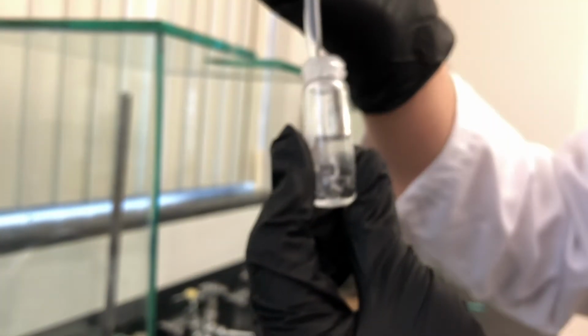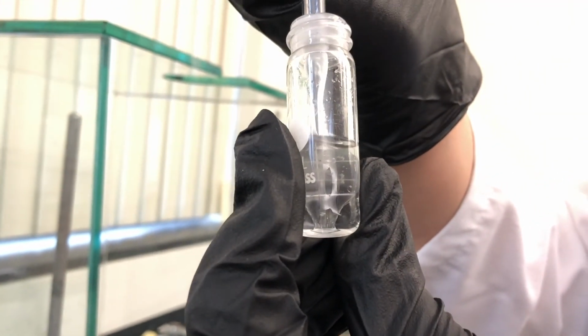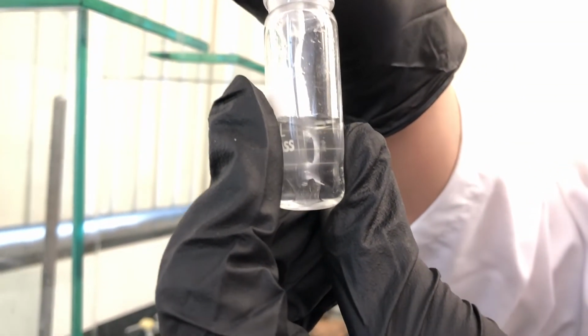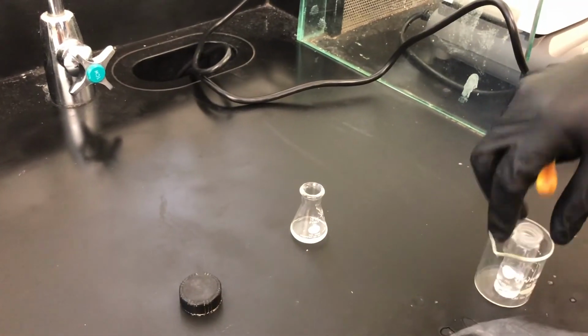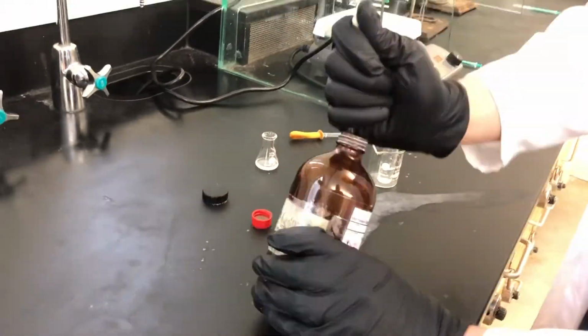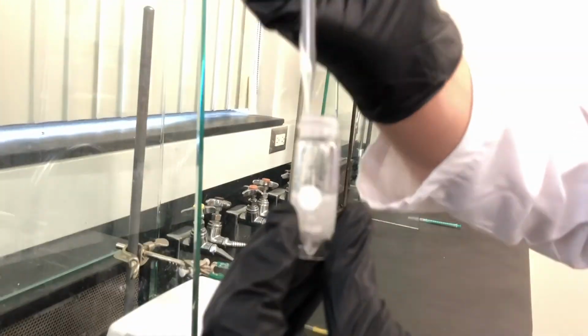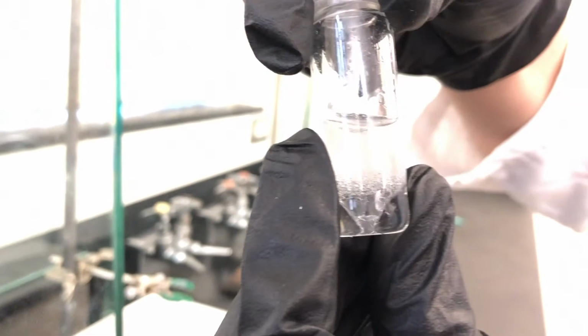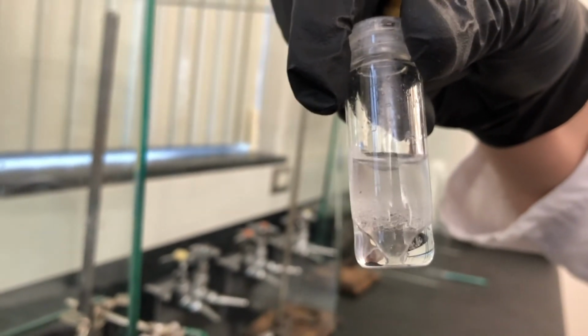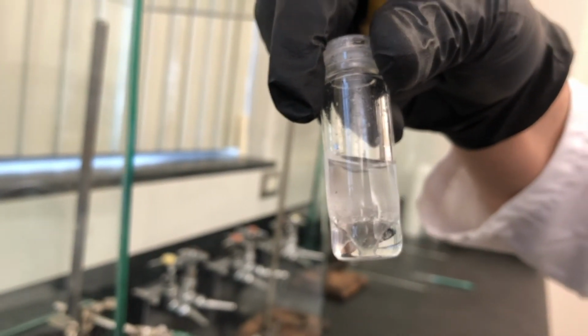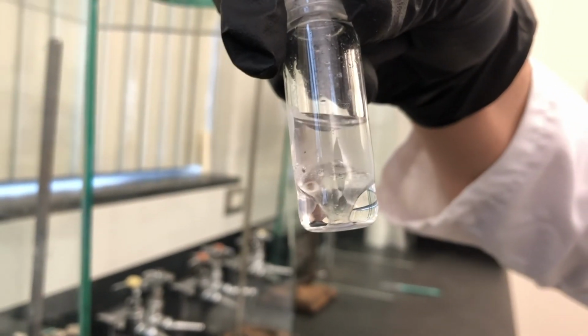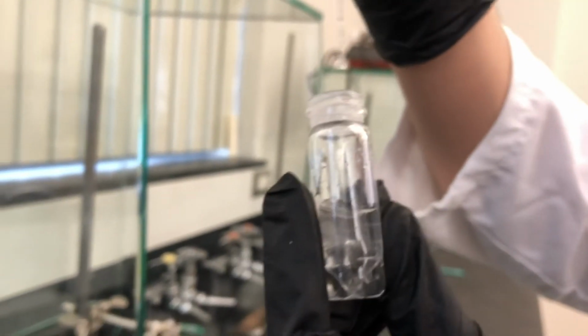So we're going to put the bottom layer into the 10 ml Erlenmeyer flask. Do that one more time. Let that settle. And then take the bottom layer.